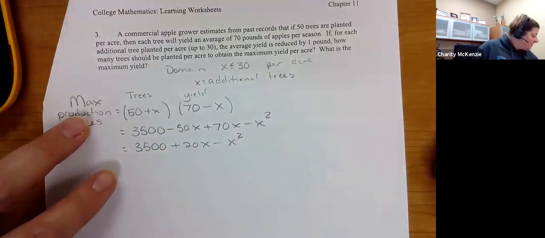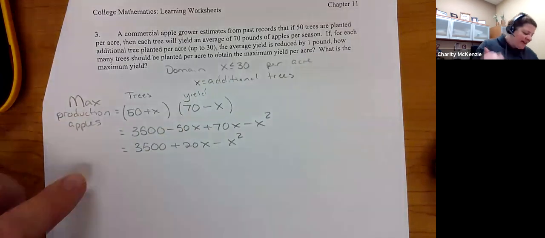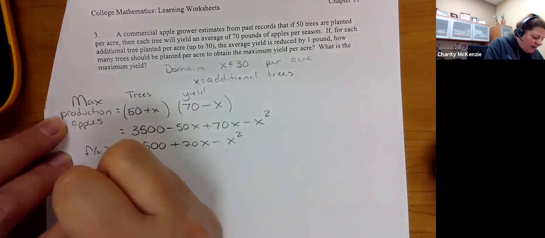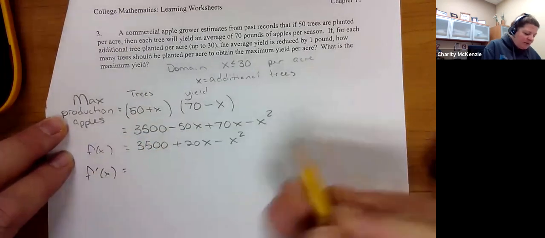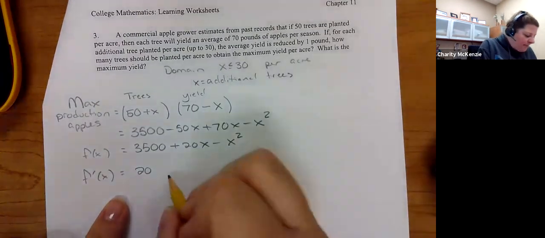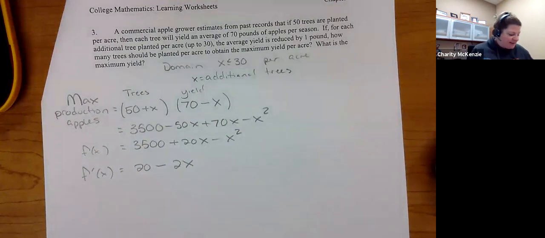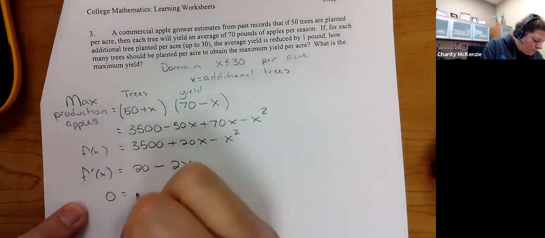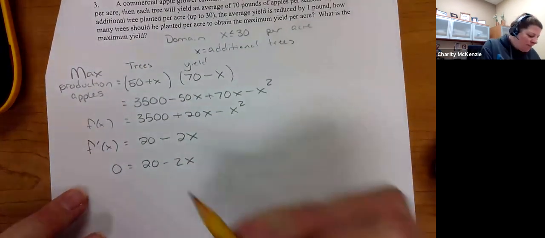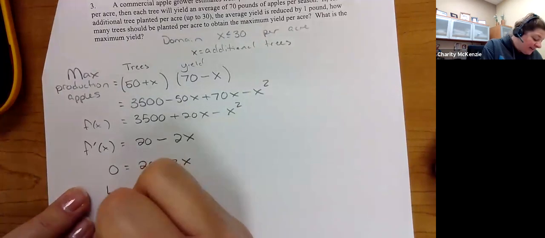Okay, so we know this is definitely going to have an absolute max or min because it's an x squared. So let's find that derivative. Let's call this our original function here. And let's find the derivative of that. So the 3,500 goes away. I've got the 20 left minus 2x. So there's our derivative right here. Where does this equal 0? Going to get our critical value. Minus the 20, divide by -2, and I get 10.